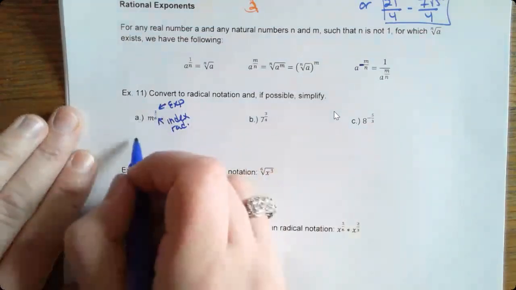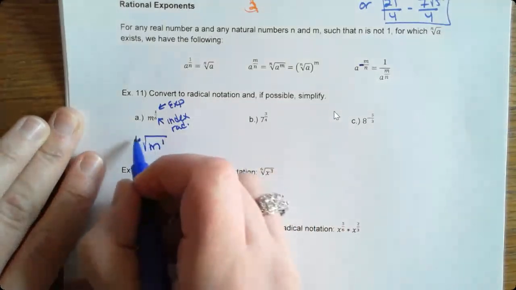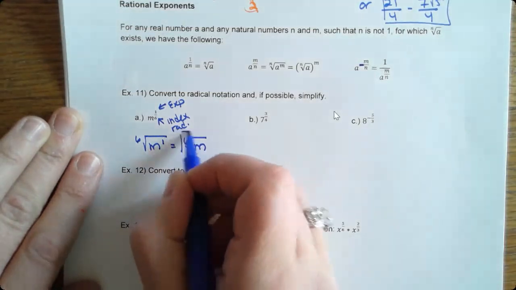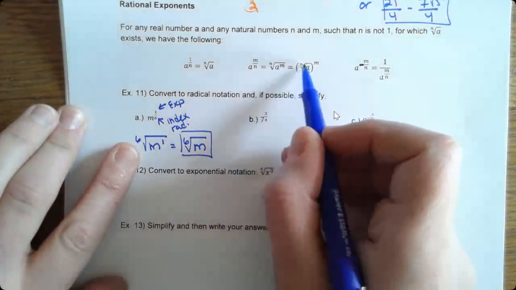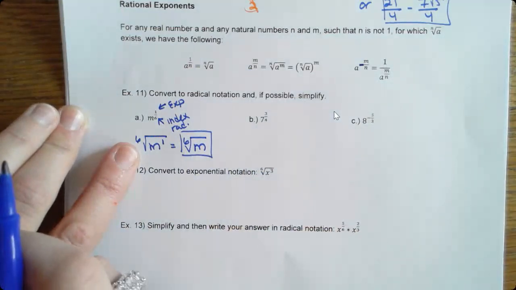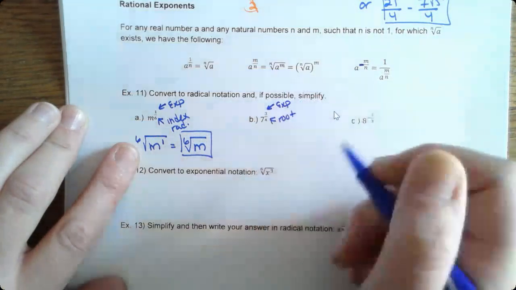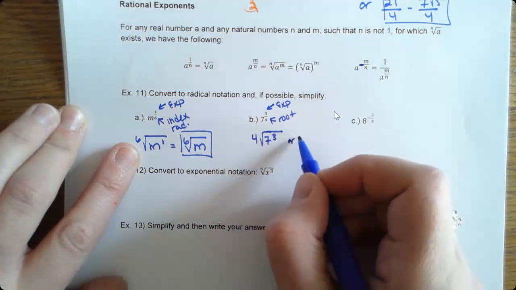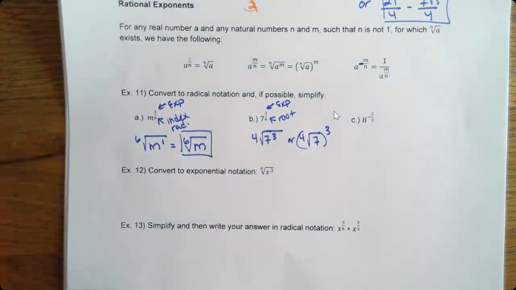So I can rewrite this as 6 root m to the first power. So again, the radical is 6 and the power is just 1. Now the first power is just m, so I can rewrite it like this. You can put that root first or second, it doesn't matter. So whatever way is easier for that problem, you would go ahead and do that. So for this one, again, the top is like your exponent and the bottom is like your root. So this is the 4th root of 7 to the 3rd power, or you can write it as the 4th root of 7, all to the 3rd power. They're both correct, and again, sometimes one is easier than the other.